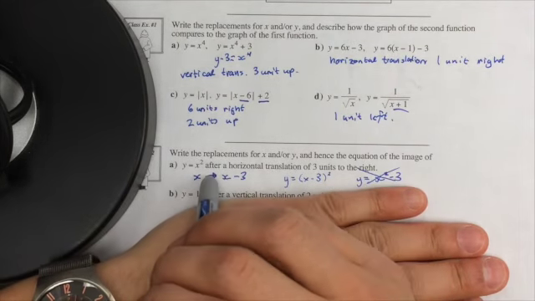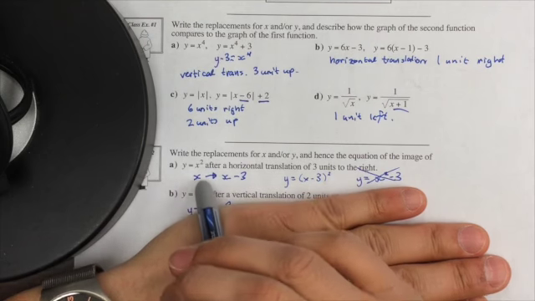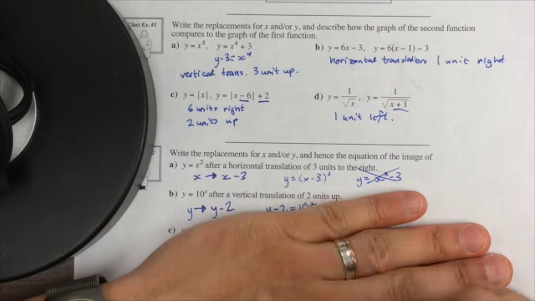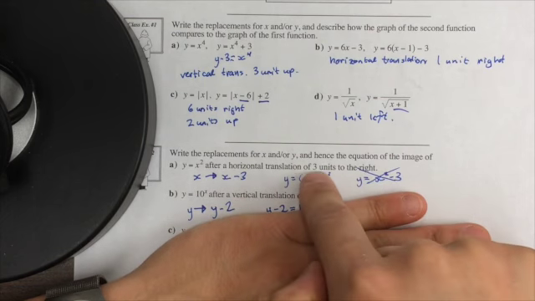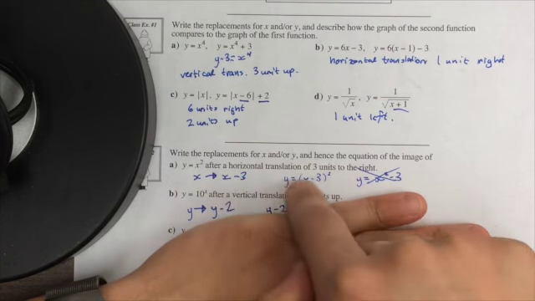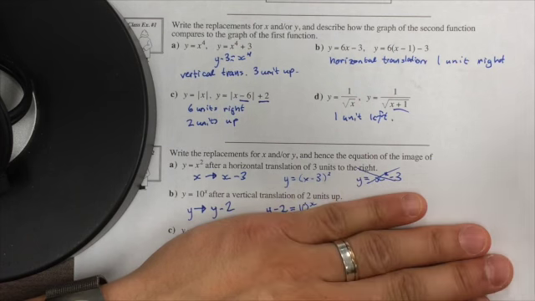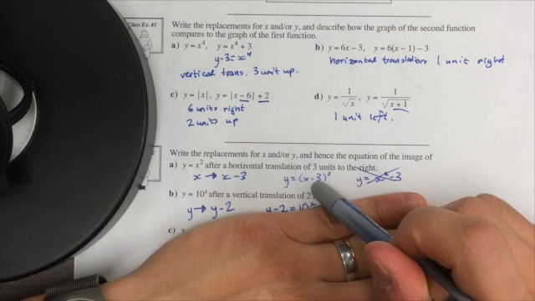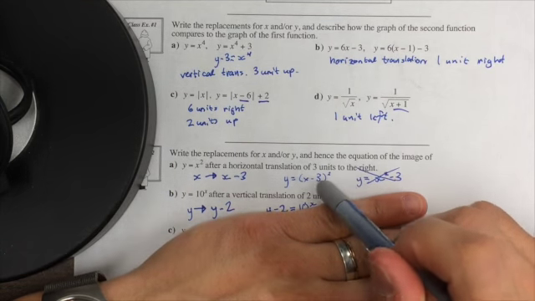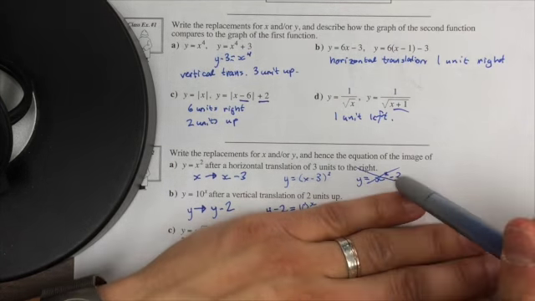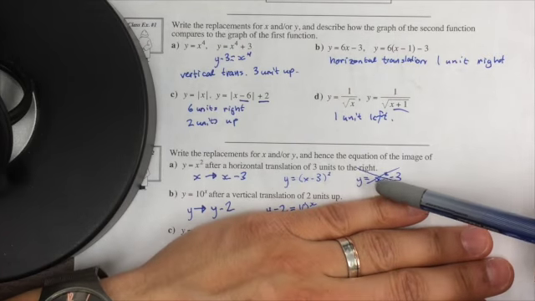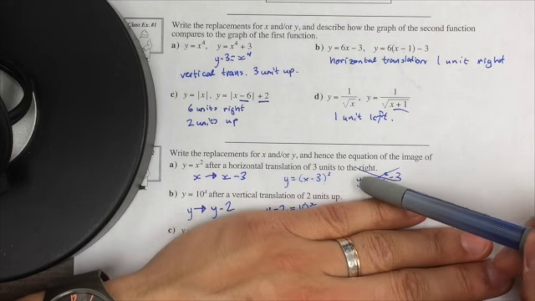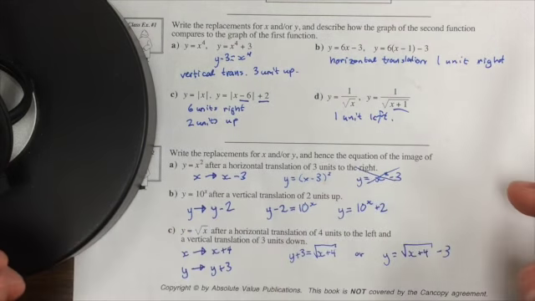So the first thing we looked at was the parameters that were changing on my value of x. If I had a horizontal translation of 3 units to the right, I was going 3 units to the right of x, and so the 3 is acting on my value of x and not on x squared. If I had that parameter on the x squared, remember that would be a change in my values of y, so that would be a vertical translation.